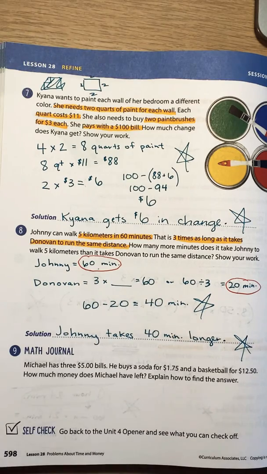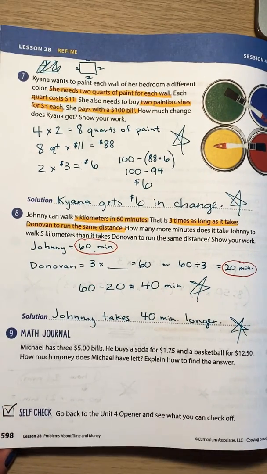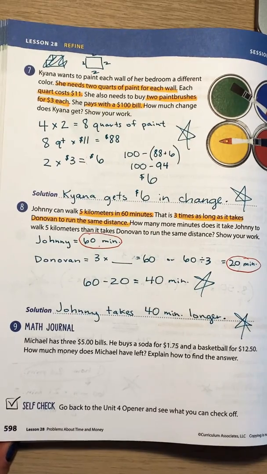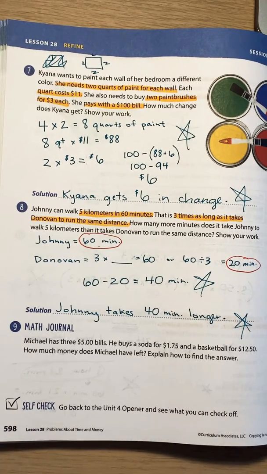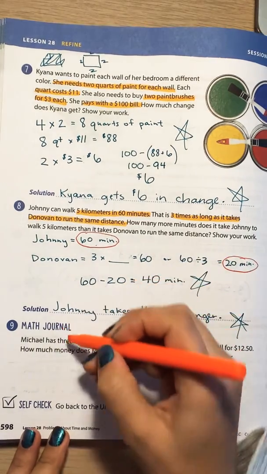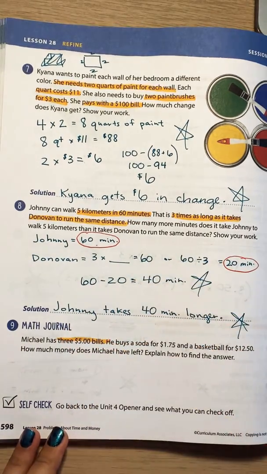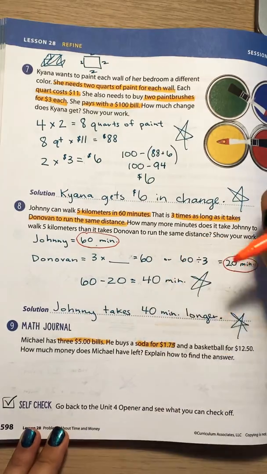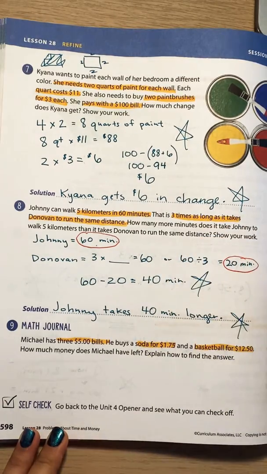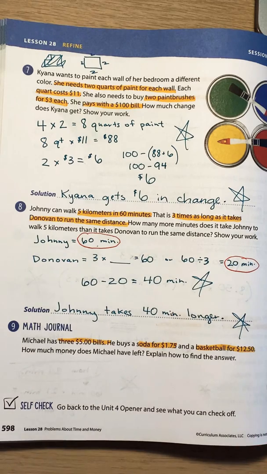Okay, and the last one. Yay, last problem. Okay, number 9. Michael has 3 $5 bills. He buys a soda for $1.75 and a basketball for $12.50. How much money does he have left? Explain how to find the answer.